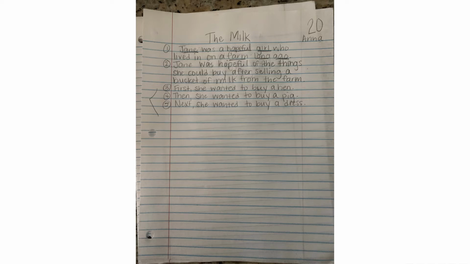Now I've taken the events that happened as she was thinking about selling that bucket of milk. Those things that she wanted to buy were her planning process for spending that money before she got it, right? So it kind of developed our lesson. So I took 3 of those plans that she had thought about, and I listed them as my supporting details.